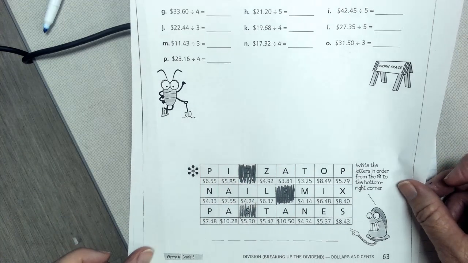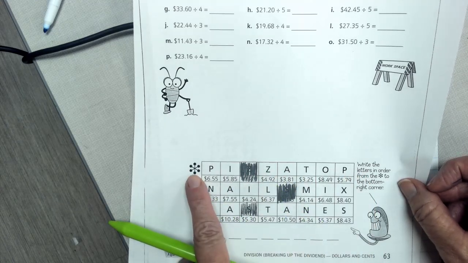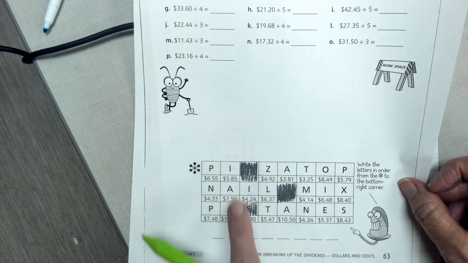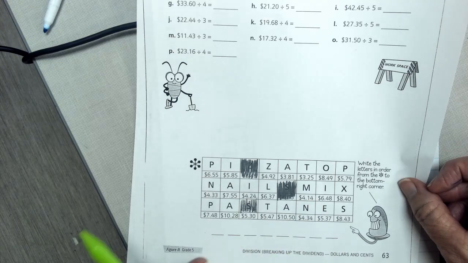Now when you're done, the ones that you have that are unshaded, you'll start at the star and fill them in one by one, and whatever you have here should answer your riddle.